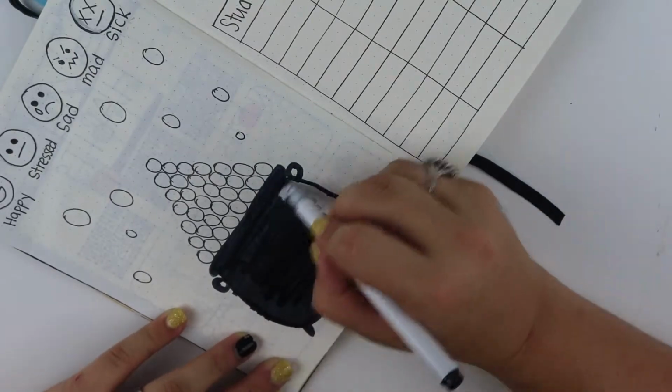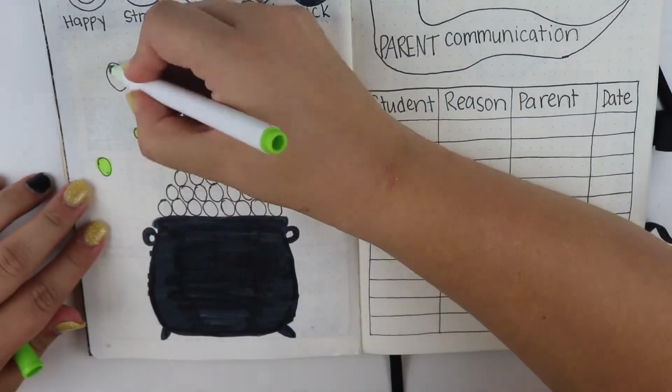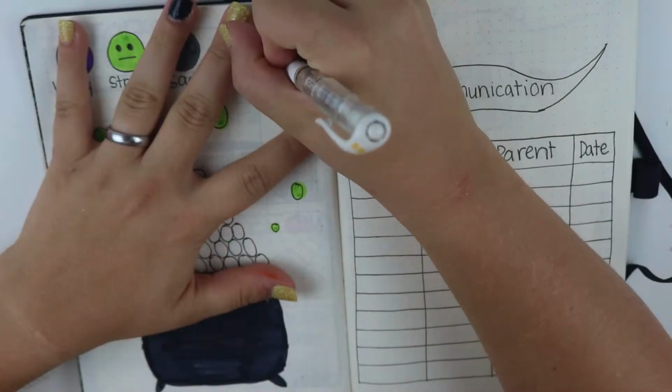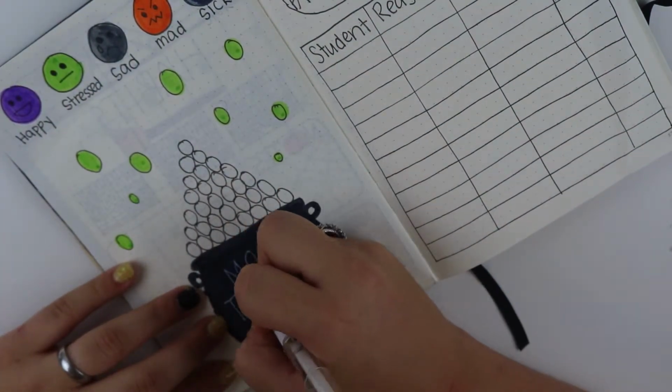And I love those gel pens. I didn't think I was going to like them as much, but I saw another bullet journaler use it in her video, and I thought, I kind of love those Uniball Signo pens, and I really want one now, so I went and bought one.